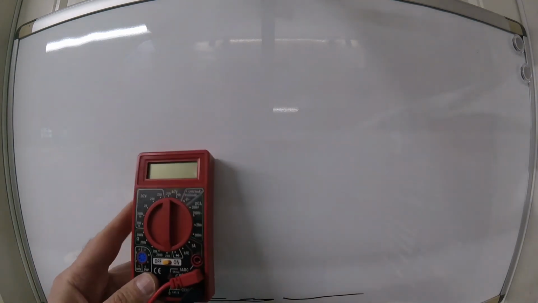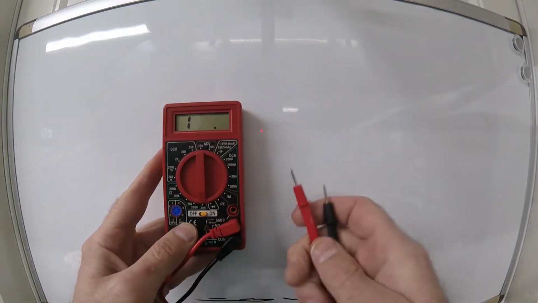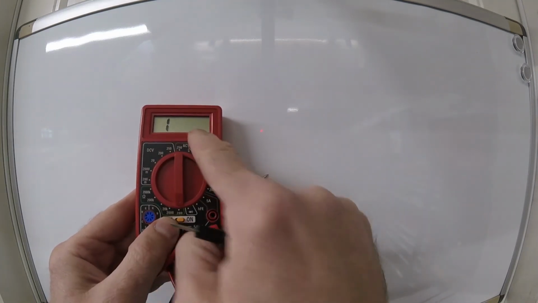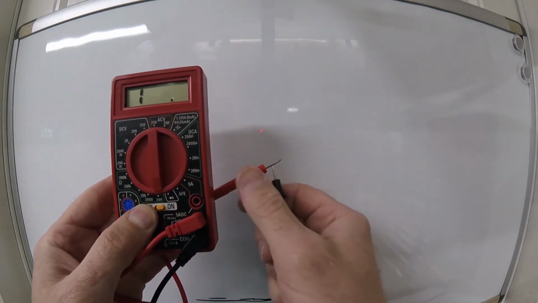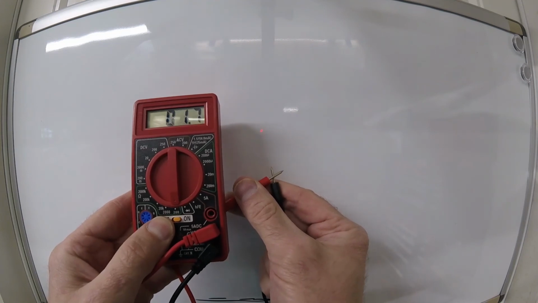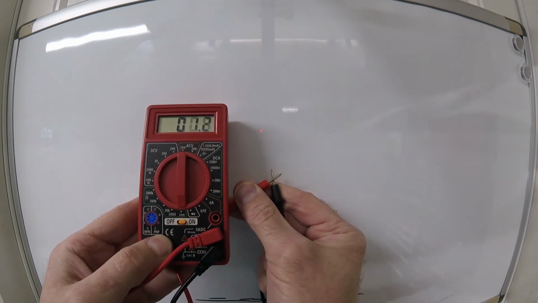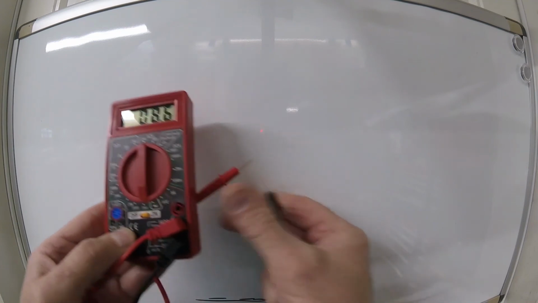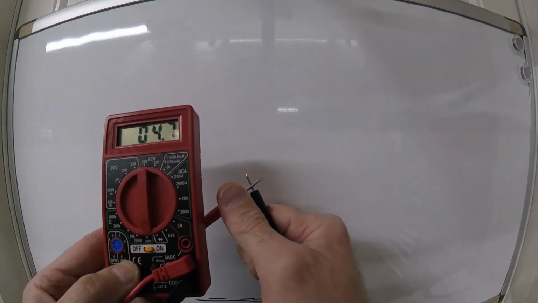Here's one I got at, I think, Harbor Freight, and I'll turn it on there, and it's set on the resistance scale. So you see this one, it just shows that when it's not touching anything, there's infinite resistance. And I touch the leads together and you see it's slowly coming down towards zero. Again, it may not go exactly to zero, and that's just because of the resistance of the wires and the connections and how good a connection I have when I touch the leads together.